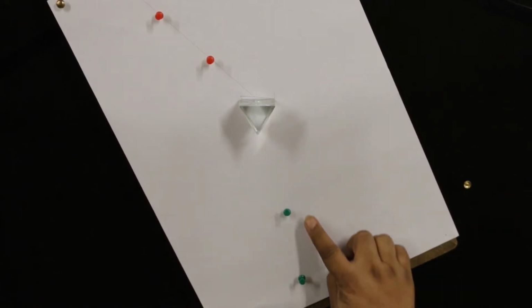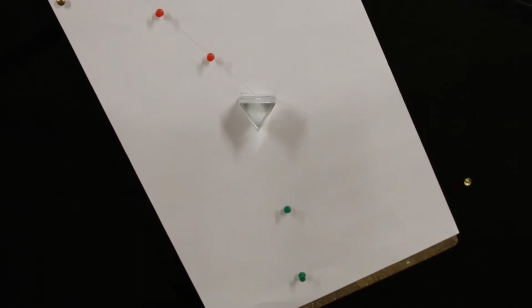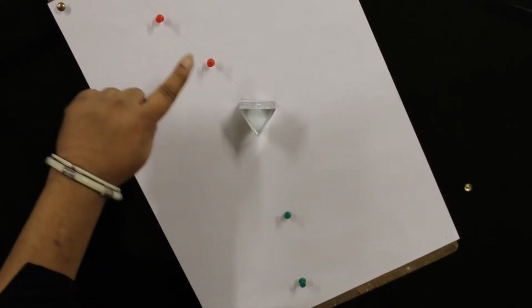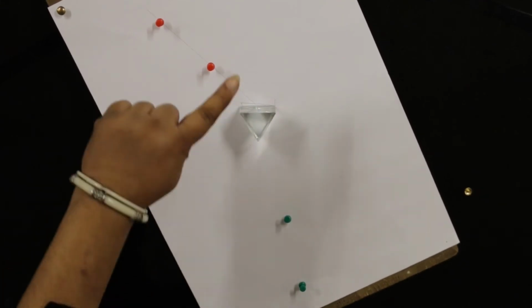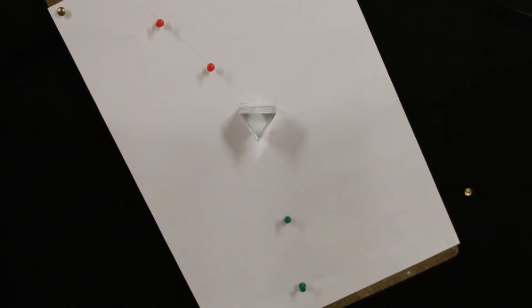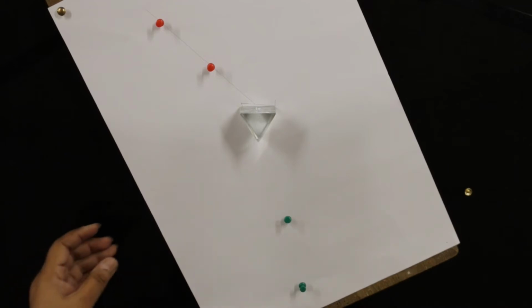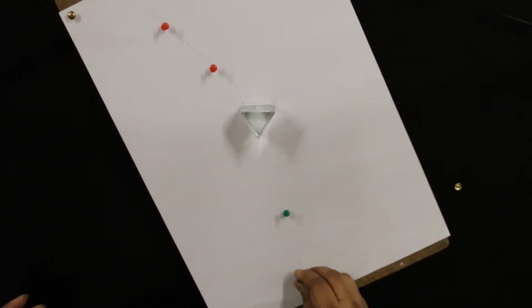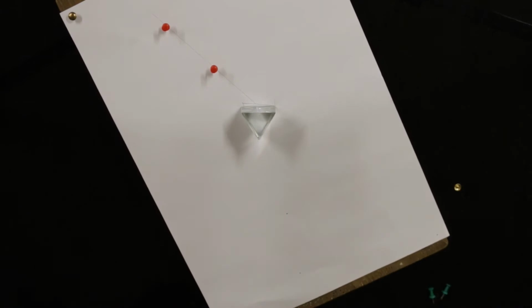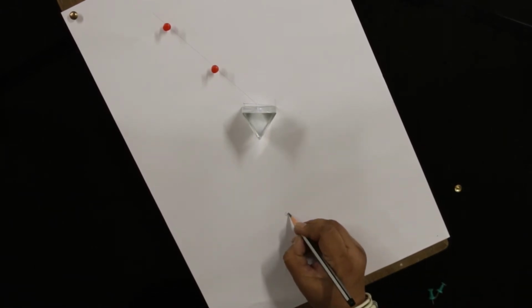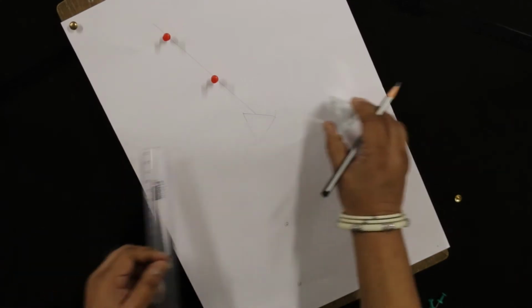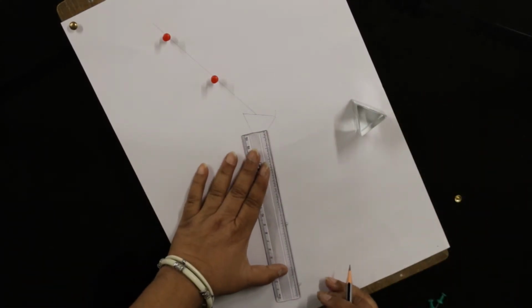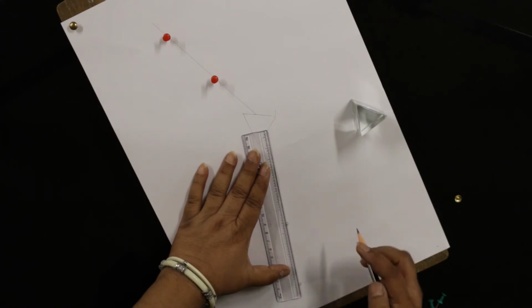Now these two pins have been put up so that the images of these two pins which can be seen over here are in the same straight line. Now we are going to remove these pins, and to identify the marks we can draw a circle around them, and finally we can join these to get the refracted ray.